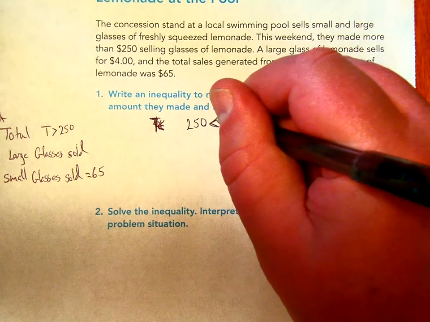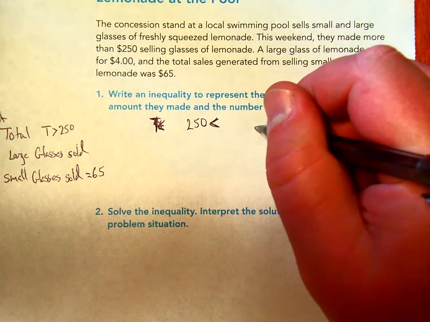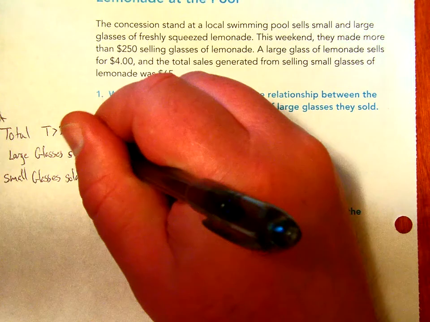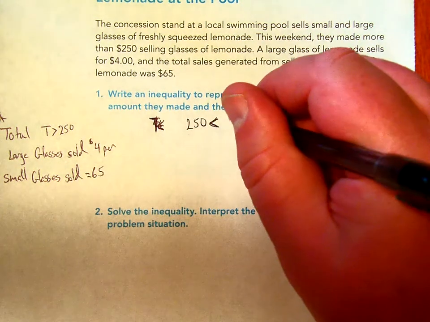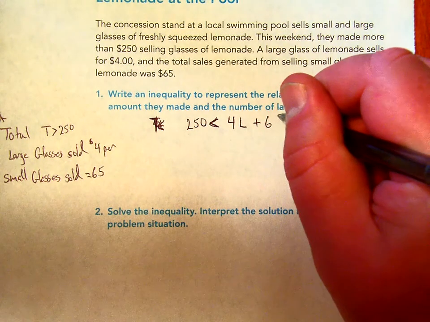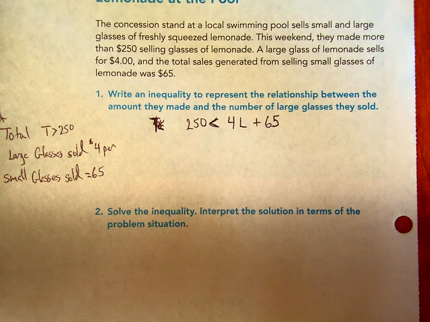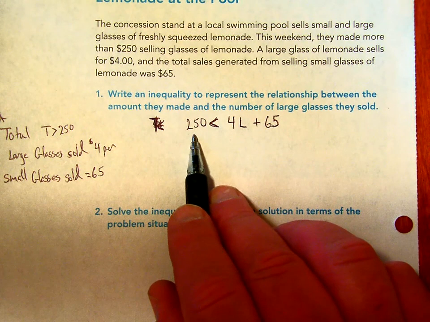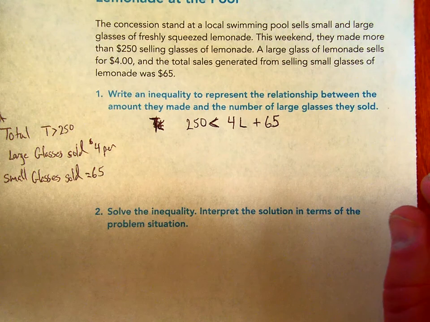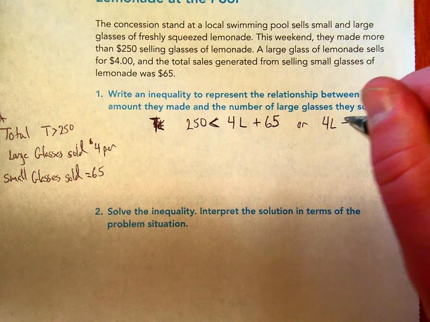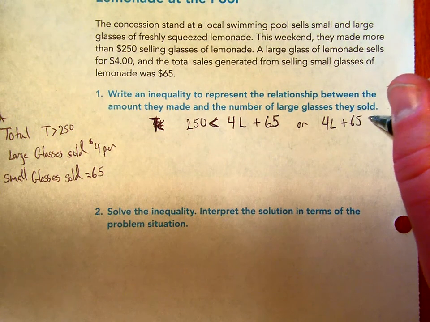So the quantity over here is large glasses of lemonade. Oh, and how much does a large glass cost? $4 each. $4 per large glass of lemonade, plus the $65 they made for small lemonades. And they made, again, more than $250. And I could have also written this as 4L plus 65 is greater than $250.